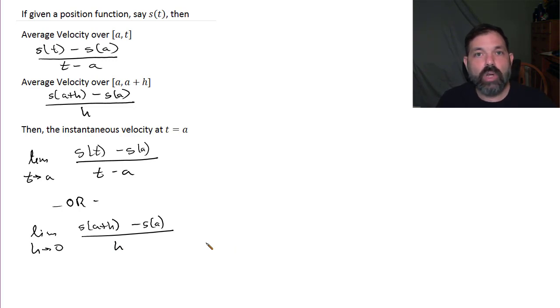Notice how these are the same notations as the secant line to tangent line problem. We're just using a different type of function. Instead of thinking of a curve and slopes on a curve, now we're thinking of a position function and average velocity versus instantaneous velocity. But notice it's the same ideas.